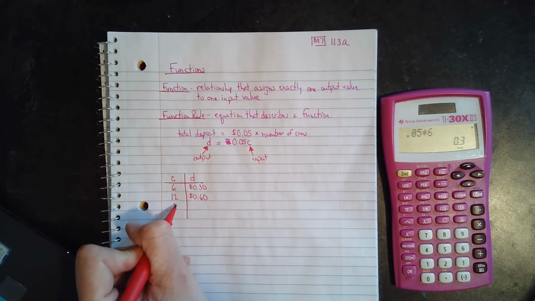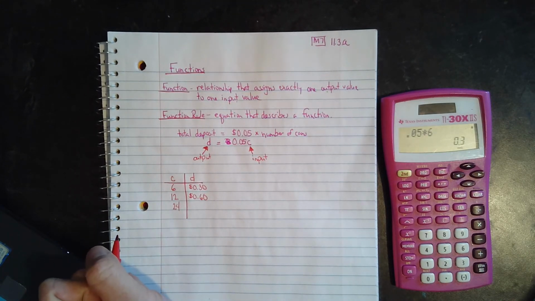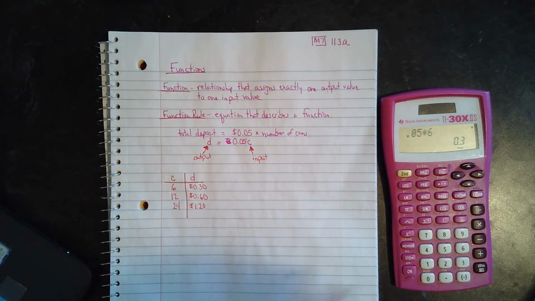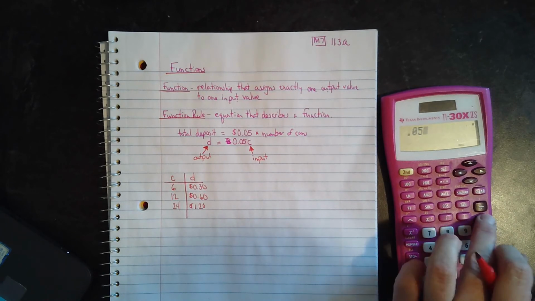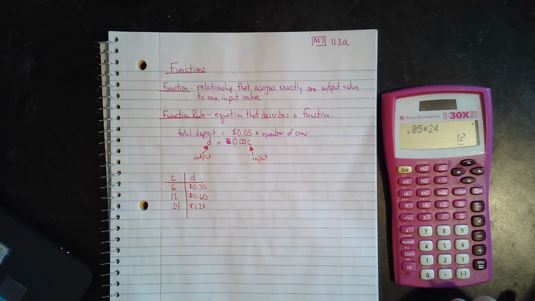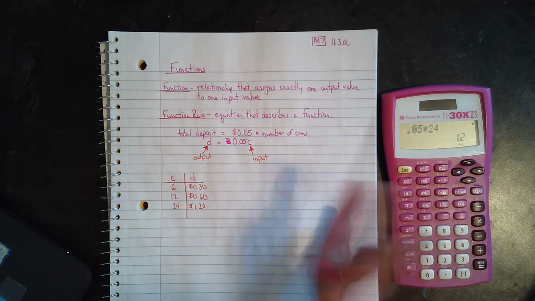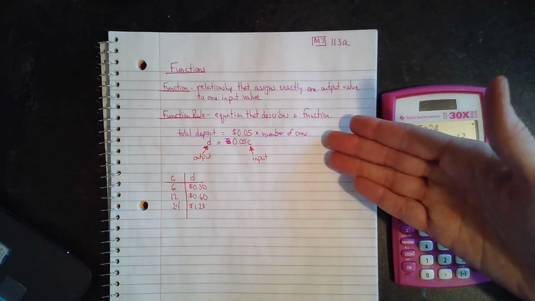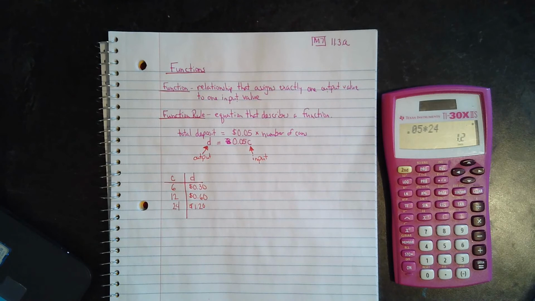And then if you buy 24 cans of soda, and the deposit is 5 cents apiece, your total would be $1.20, because again, you'd be taking that 5 cents and multiplying it by the input, the number of cans purchased, and you end up with $1.20. So that's what a function is. You actually have done functions for a long time. We just haven't really discussed that that's what they're called, because we do problems like this all the time where you don't know the amount that you have, and then I tell you the amount, and then you have to solve for it. You were doing functions all along. You just didn't know it, but that's what they were called, okay?